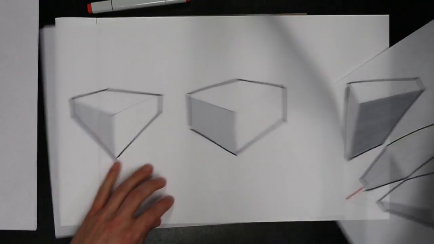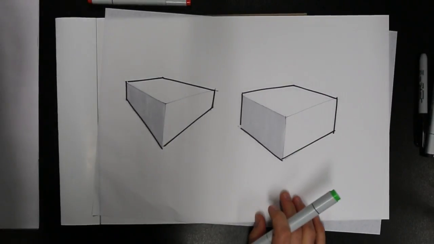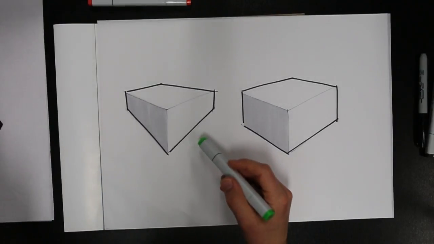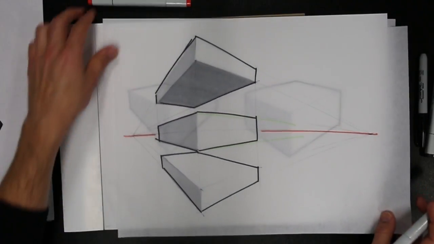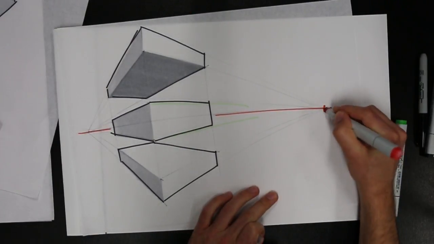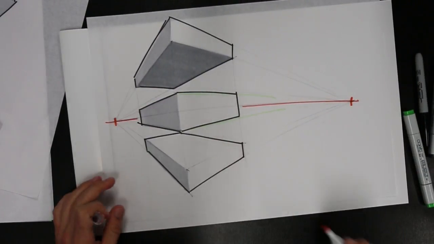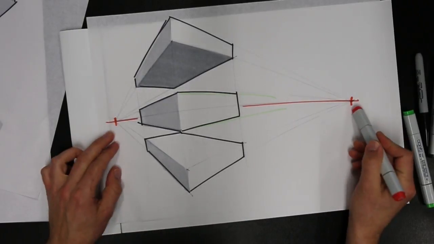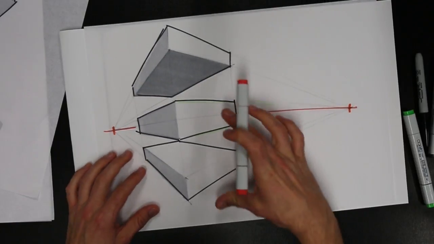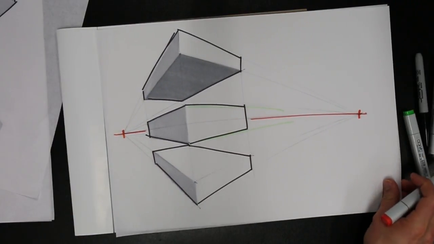And on the topic of scale, when you're choosing, you can see on this page here, my vanishing points are here and here. Because they're on the page, these are quite extreme perspectives, as these side lines converge at quite a rapid rate.